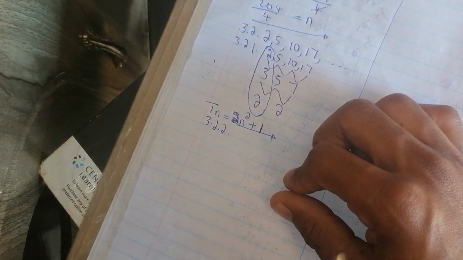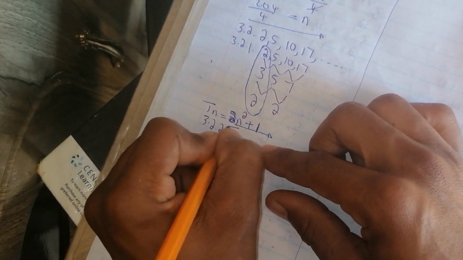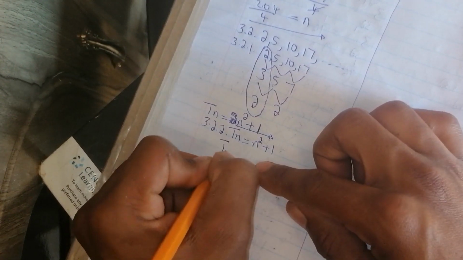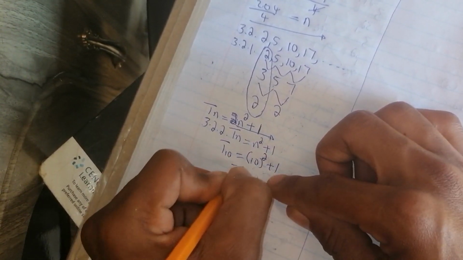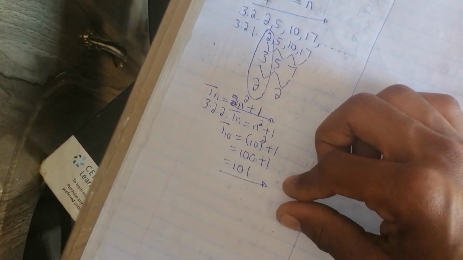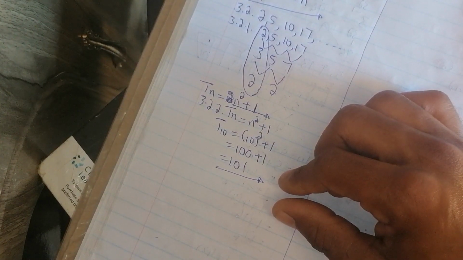So they want to know the 10th term, what value it has. So we have a formula, n squared plus 1. So T10 will be 10 squared plus 1. That would be 100 plus 1, which is 101. So the 10th term has a value of 101.